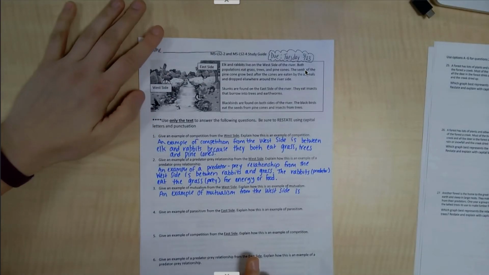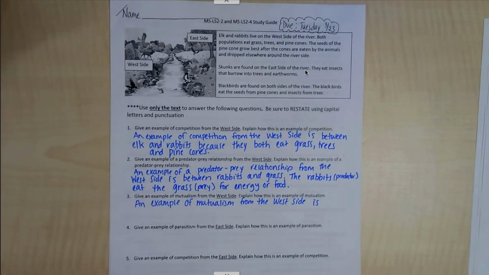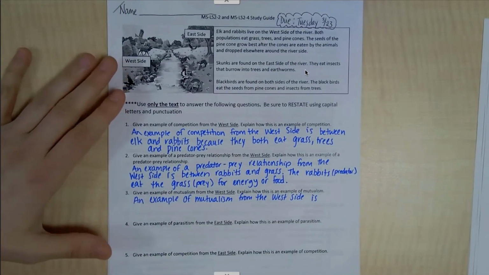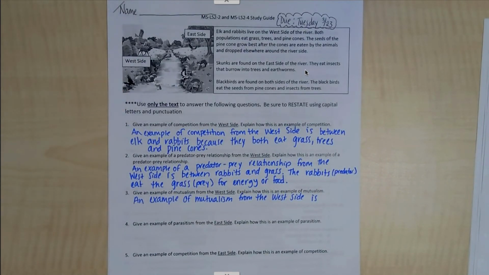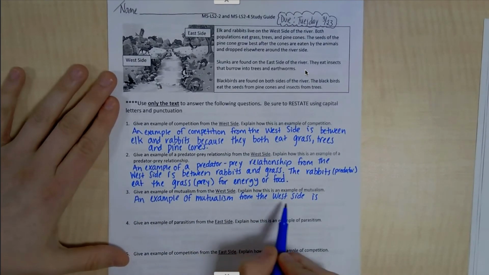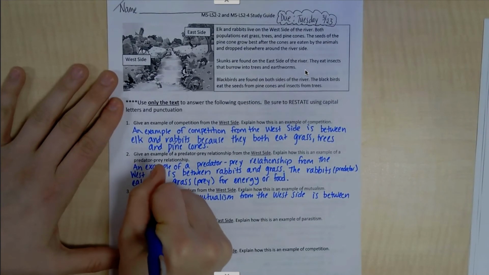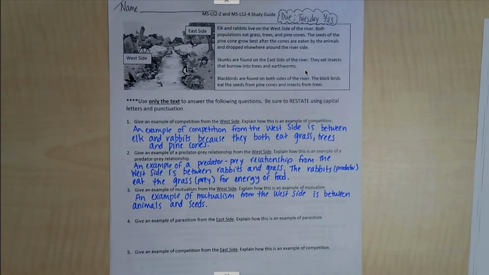says elk and rabbits live on the west side of the river. Both populations eat grass, trees, and pine cones. The seeds of the pine cone grow best after the cones are eaten by animals and dropped elsewhere around the riverside. So if we're talking about where both organisms benefit, it would be between the animals and the seeds, because the animals are going to get food from the seeds and the seeds are going to get to be planted or populated elsewhere. So an example of mutualism from the west side is between animals and seeds. And now we've got to explain it as well.